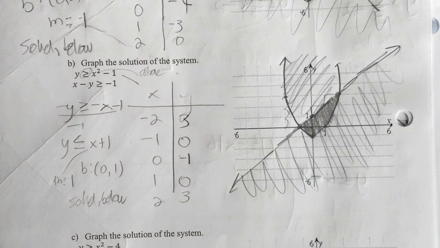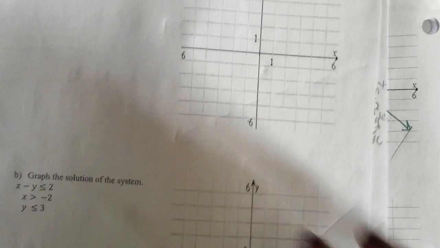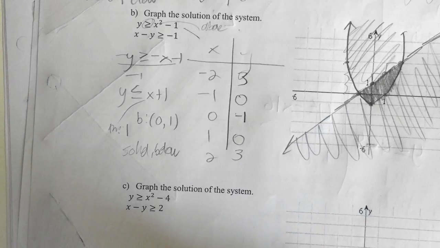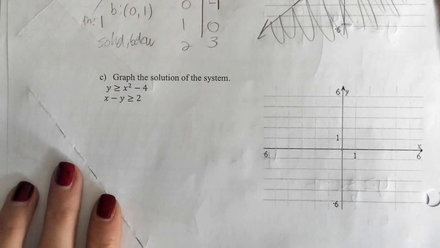Questions about this? Alright, here's what I'm going to do. We're running out of time, so what I want you to do is do C on your own. After I check it, you can pack up. Tomorrow, we're going to be doing the rest of these two, plus I want to show you one with a circle. And then I'll hand out the assignment tomorrow, okay? So no homework tonight. Just finish this one and let me check it, and then you'll be good.